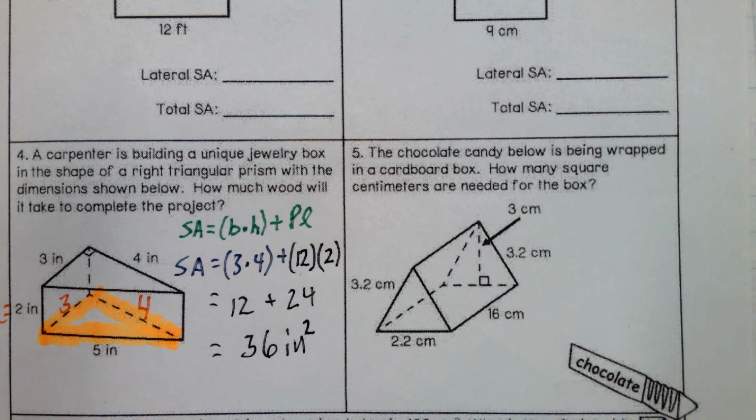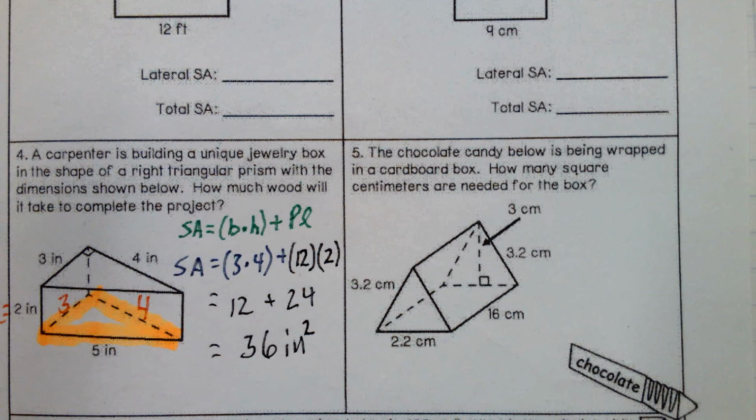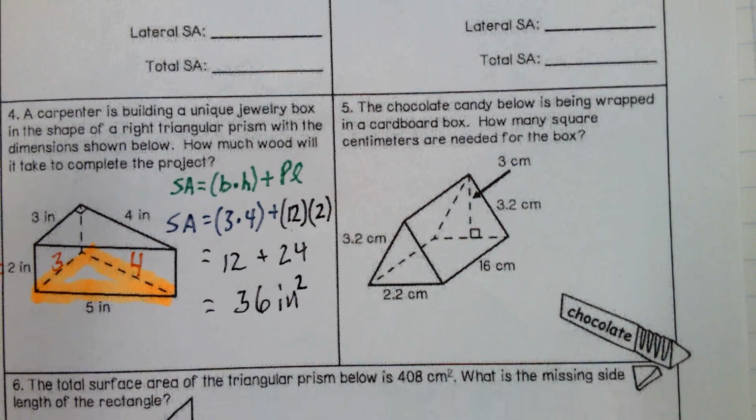Oh, I've seen these. What are they? I forget the name of the candy, but it comes in this triangular shape. The chocolate candy below. Yes, Toblerone. The chocolate candy below is being wrapped in a cardboard box. How many square centimeters are needed for the box? Find the surface area.